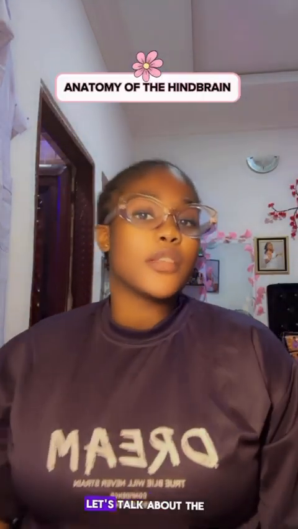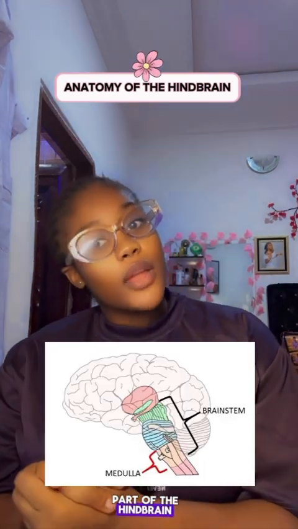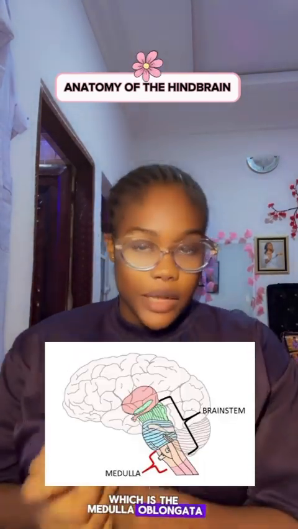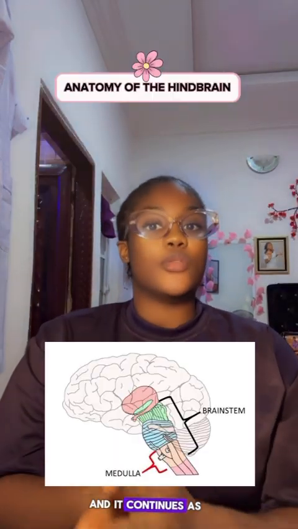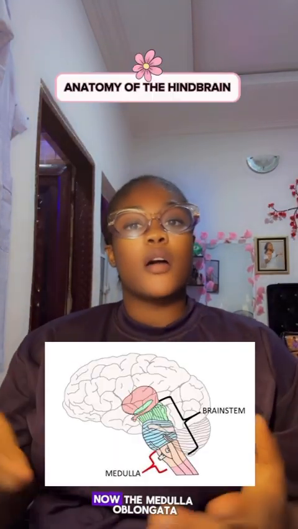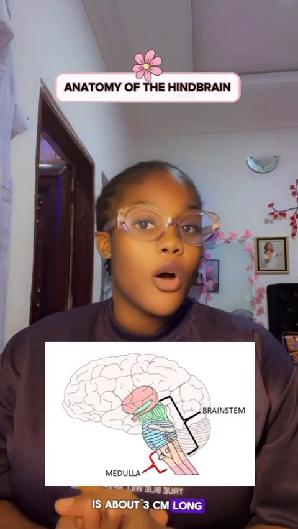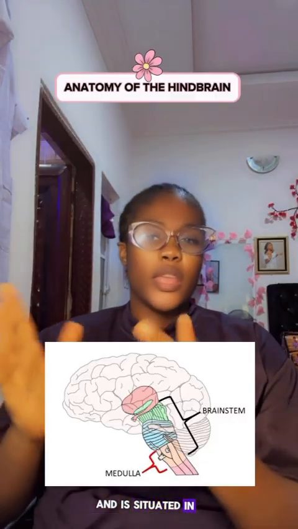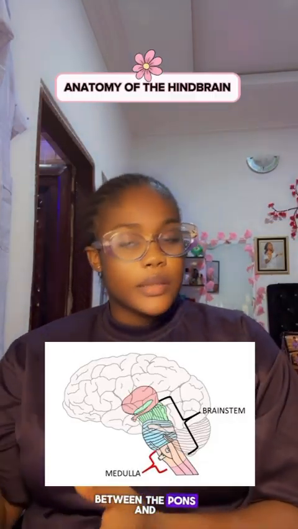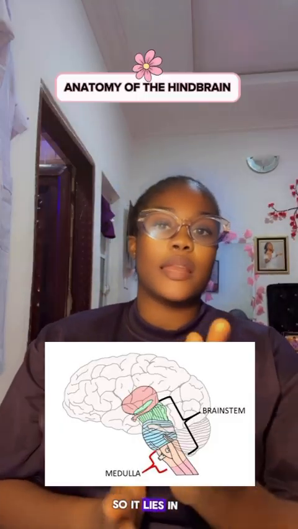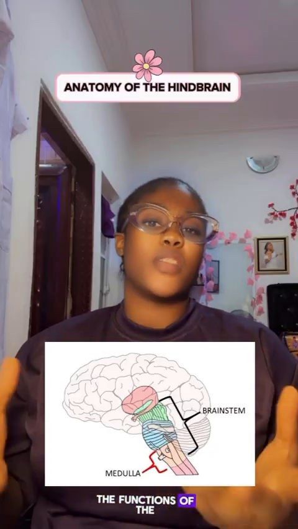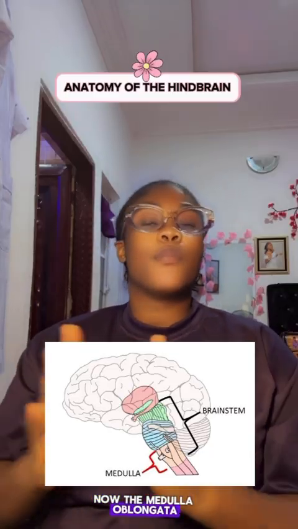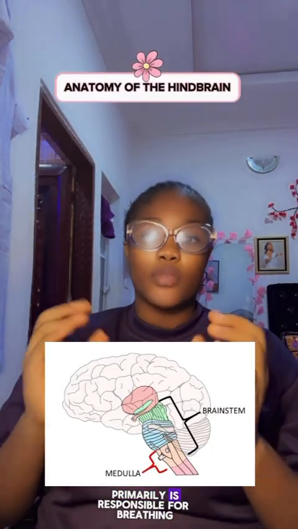Moving forward, let's talk about the anatomy of the last part of the hindbrain, which is the medulla oblongata. The medulla oblongata is the lowest part of the hindbrain and it continues as the spinal cord. It is about 3 cm long and is situated between the pons and the spinal cord, so it lies in the middle, in between them. Now let's talk about the functions of the medulla oblongata. The medulla oblongata primarily is responsible for breathing.